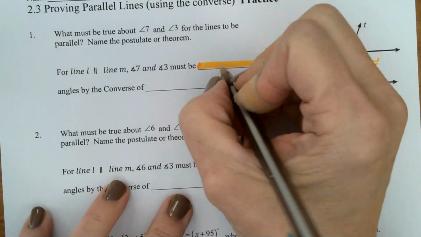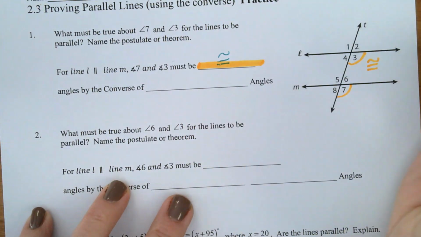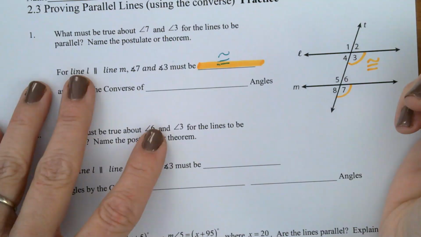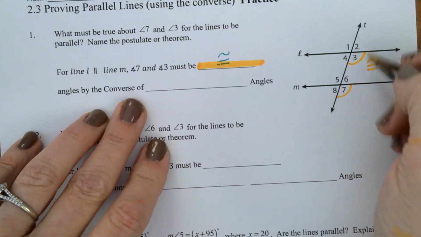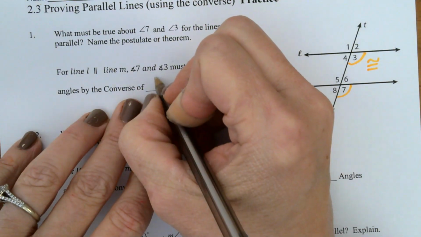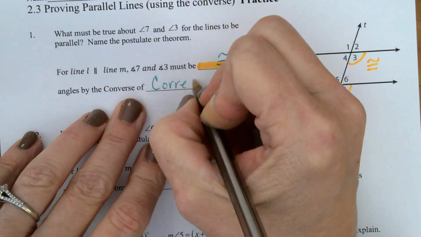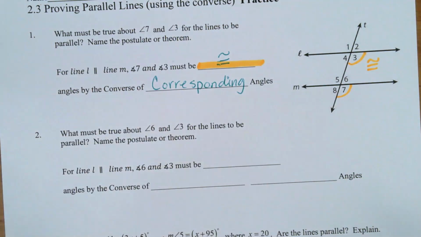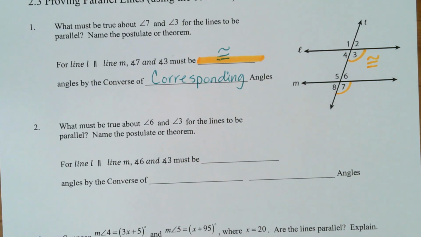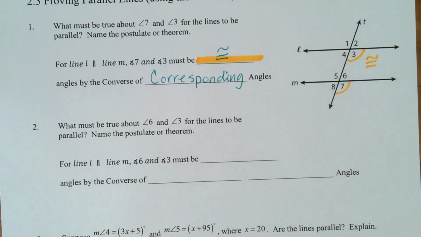So they have to be congruent. You can just use the symbol. And then our answer is what? By the converse of what kind of angles are those? Corresponding angles. So, there we go.